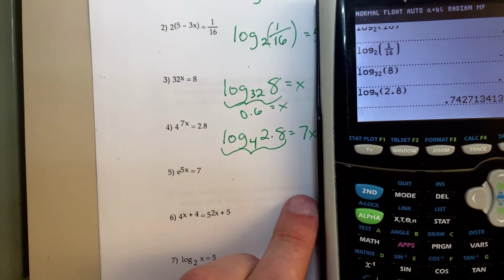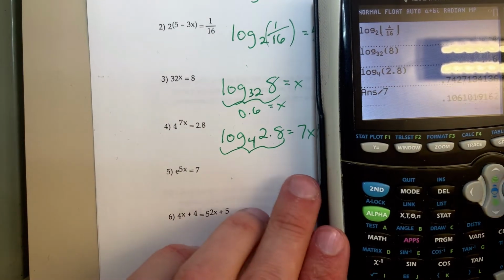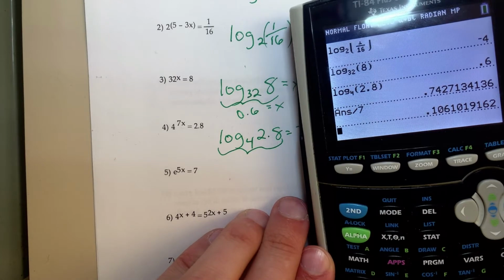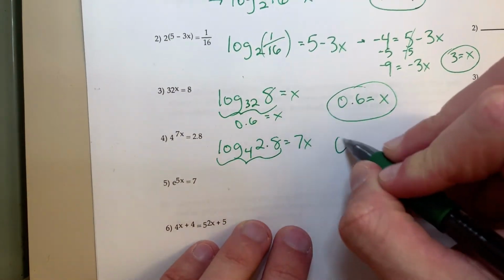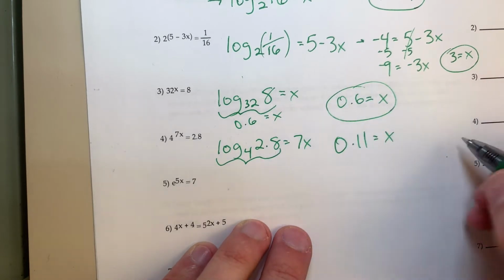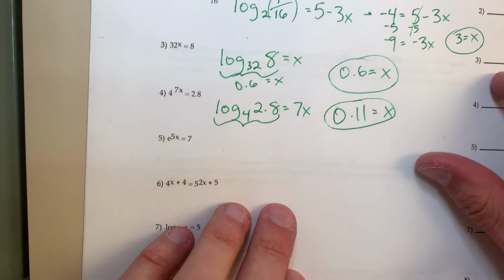Again, I said you could also round that. You could just say 0.74. You get about the same answer. But if we divided that by 7, then we would get about 0.106, or if I rounded, 0.11. So that should be about your answer, 0.11. But if you're a few decimal places off from that, it is fine.